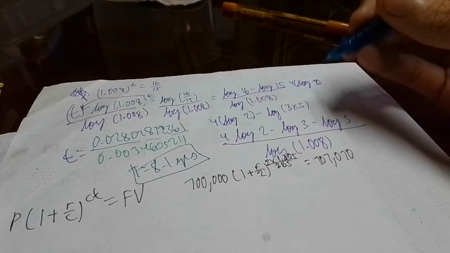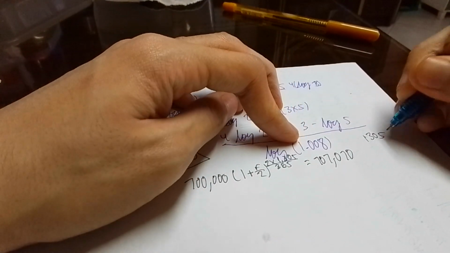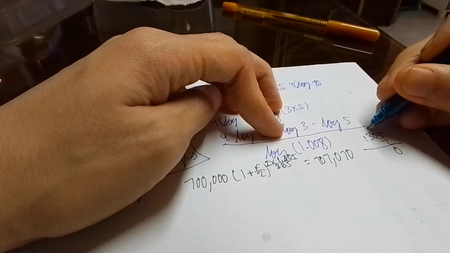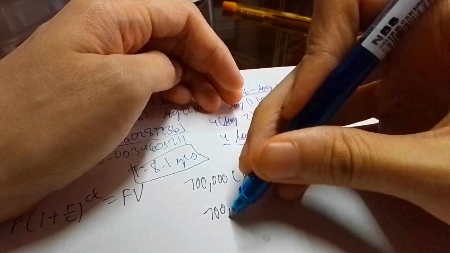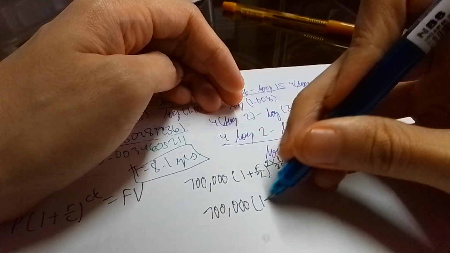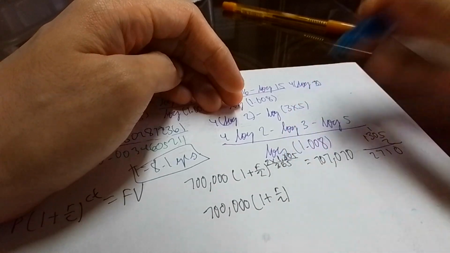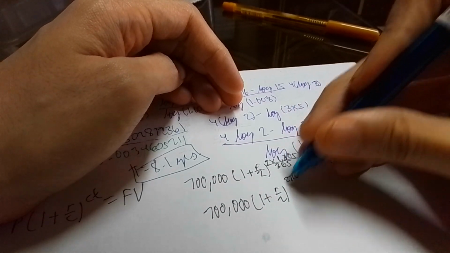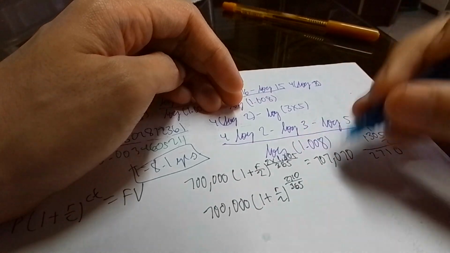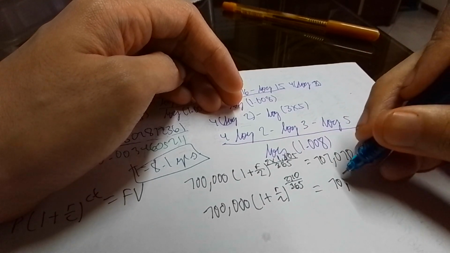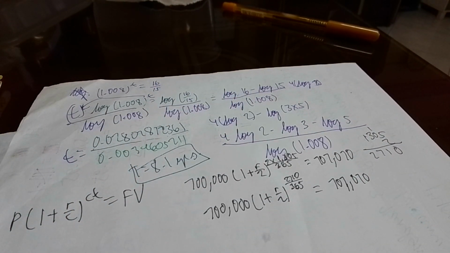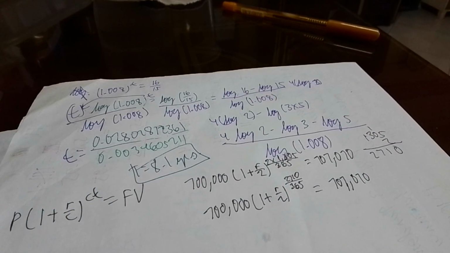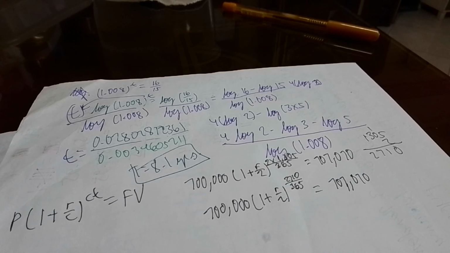Remember, 1,305 divided by 2, this is supposed to be 10,027. So that's supposed to be 700,000 pesos. Plus 1 plus the R divided by 2 raised to 2,710 divided by 365 is equivalent to 707,070 pesos.